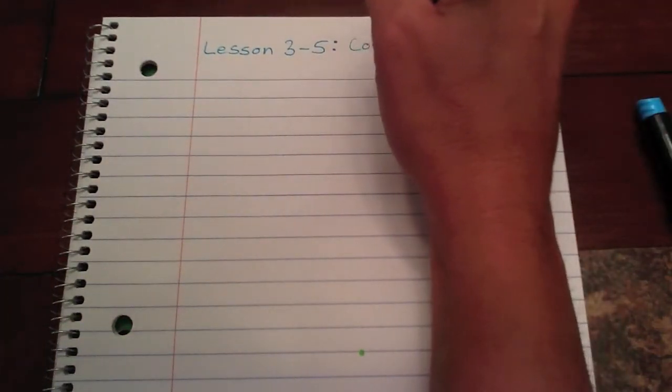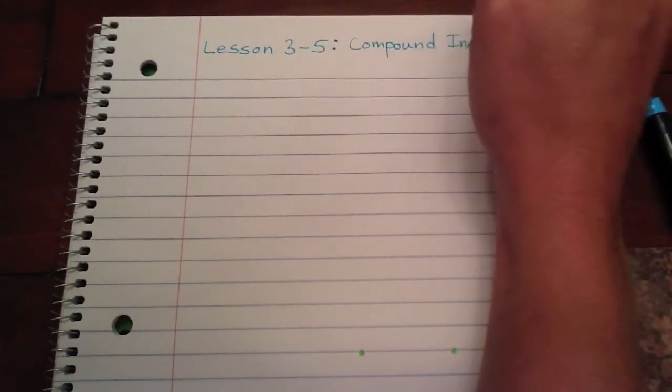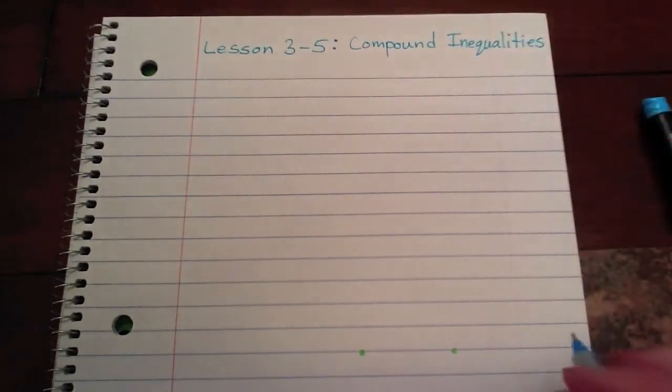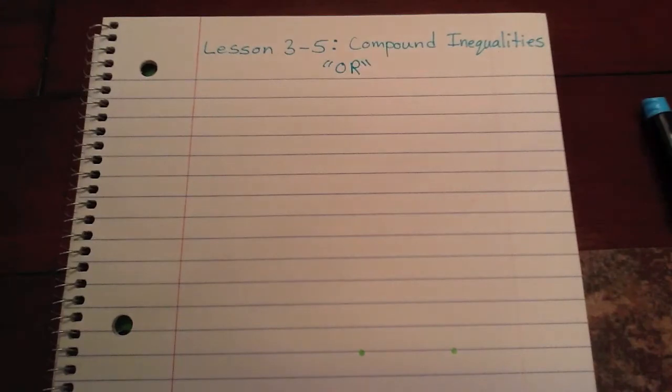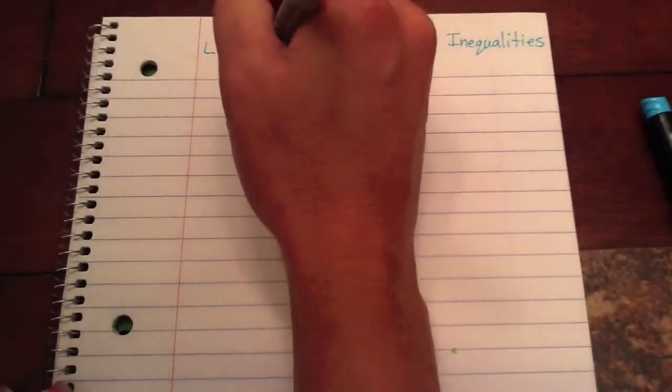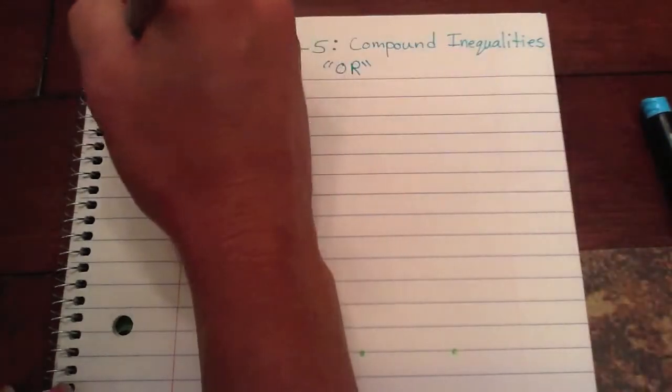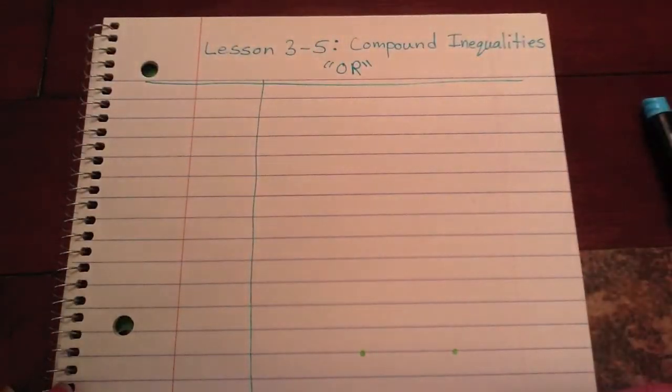Lesson 3.5 we're splitting into two parts, and we're actually going to do the last examples in the lesson today first, because they're a little bit easier to deal with and they look a little more like what you're already used to. So these are called compound inequalities, and there are two types. Today we're going to talk about the OR type, and then tomorrow we're going to talk about the AND type. And they're set up a little bit different, so there's things you have to learn specifically to each of them.